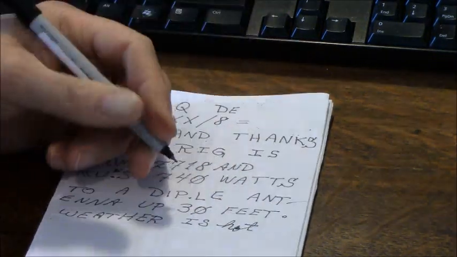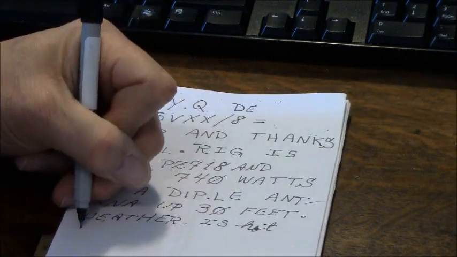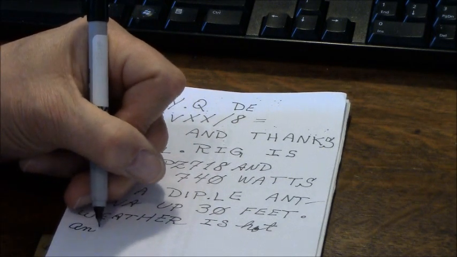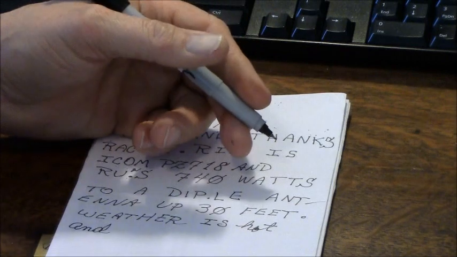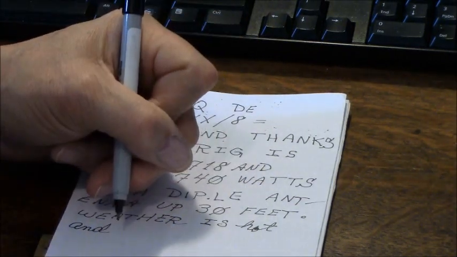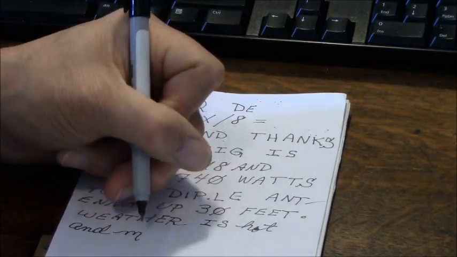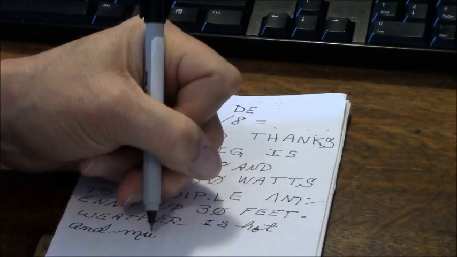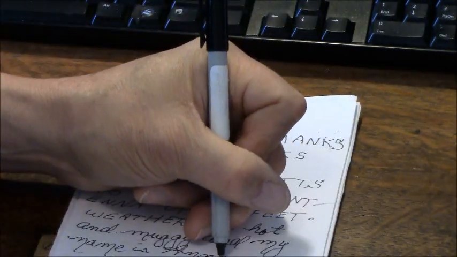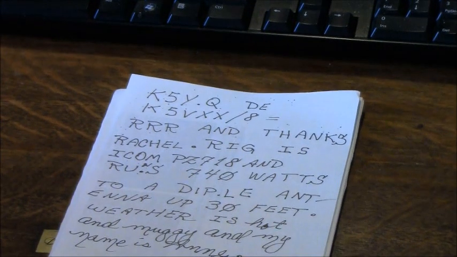You can also copy longhand, which is handy at higher speeds where block print is too slow. There we go.